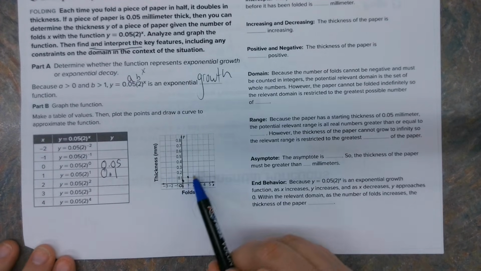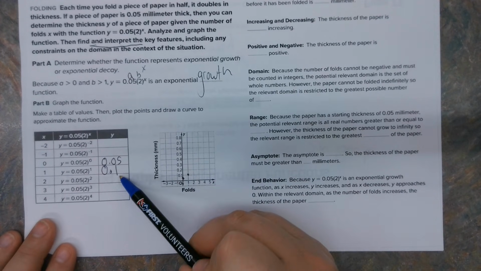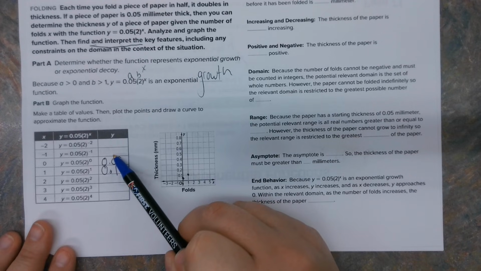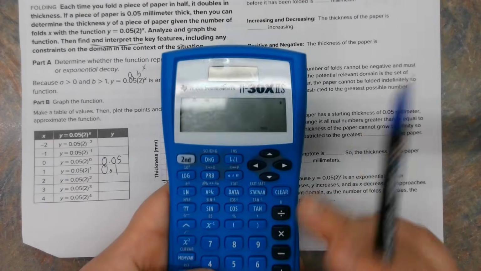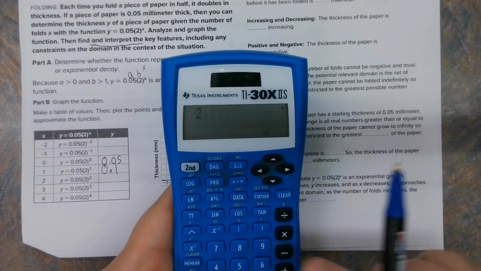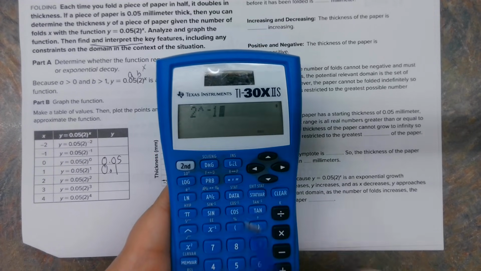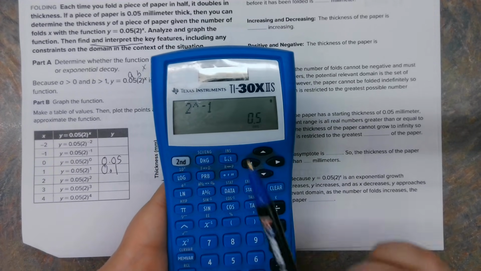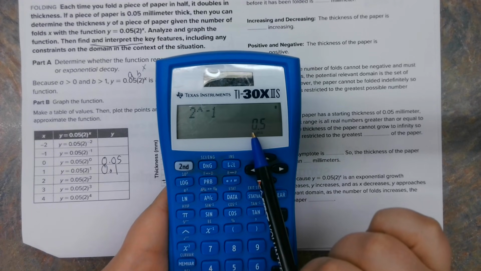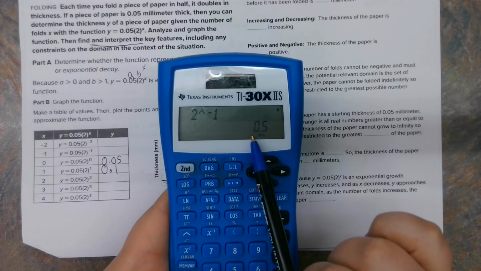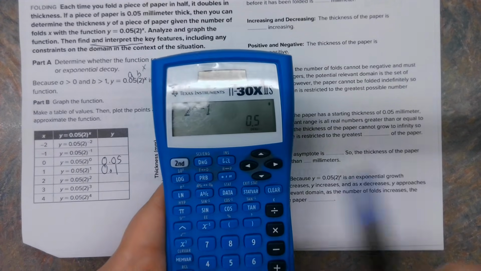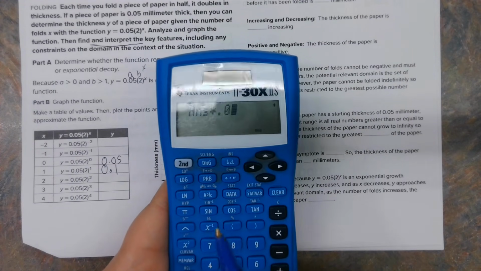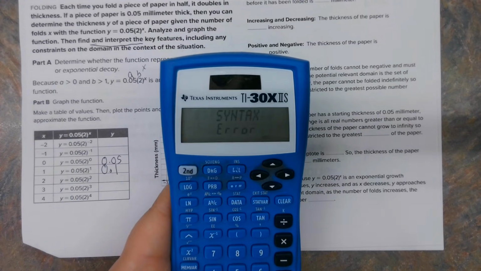Now notice I'm starting to get a curve here, so I want to do at least one more here, and I probably want to do one down here too. So I'm going to do 2 to the negative 1, which is 0.5. And then I'm going to multiply that times 0.05.